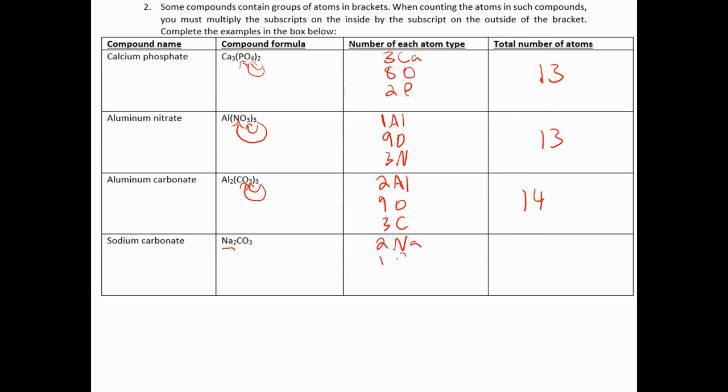We have 1 carbon. We have 3 O's for a total of 6. And that's how you count if you have brackets. Make sure to multiply everything inside the brackets by the subscript. And another situation you might see is when there is a coefficient.